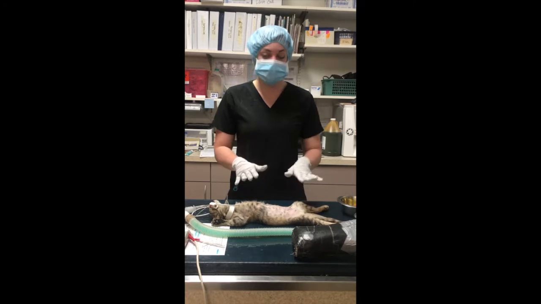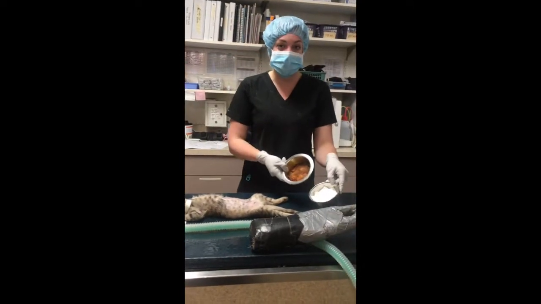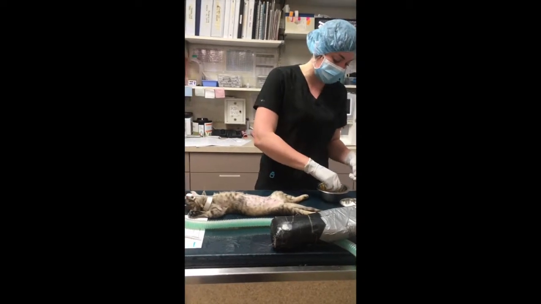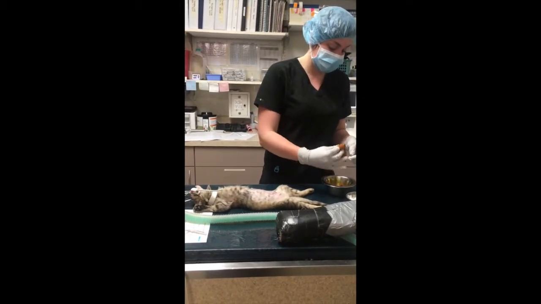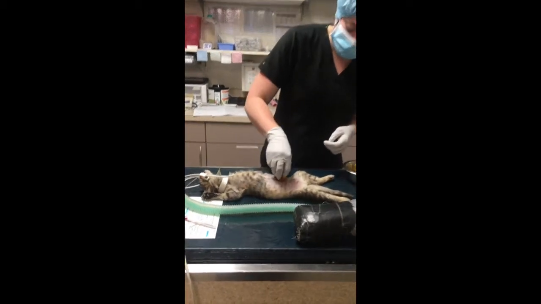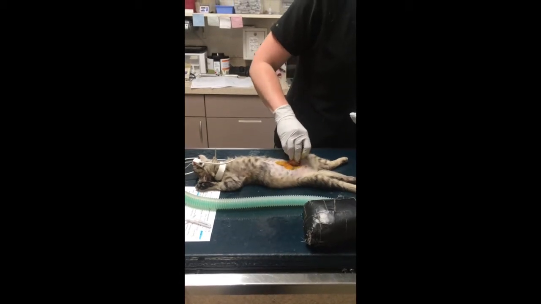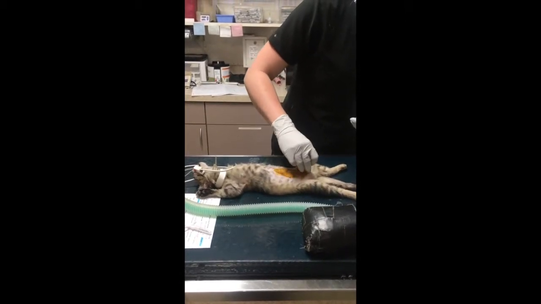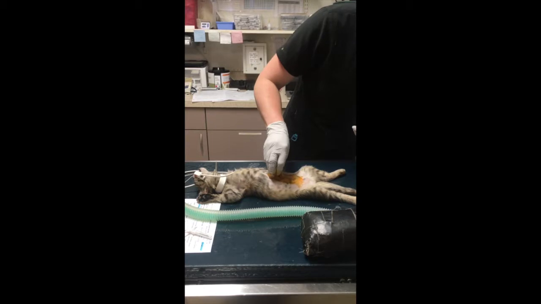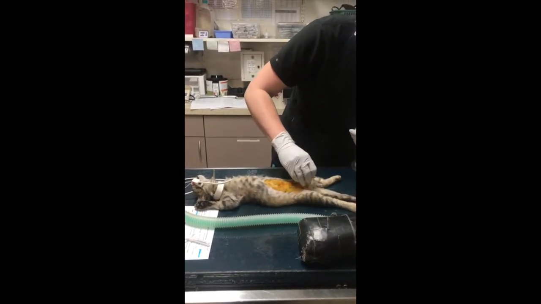Now that we have her clipped and her bladder is expressed, I'm going to scrub her. I am using a betadine and alcohol scrub. I'm going to grab my betadine, and we're going to do 3 of each. You want to use a target style scrub, so you're always rotating your scrub so as not to contaminate the inside, where the sterile procedure incision is going to happen.